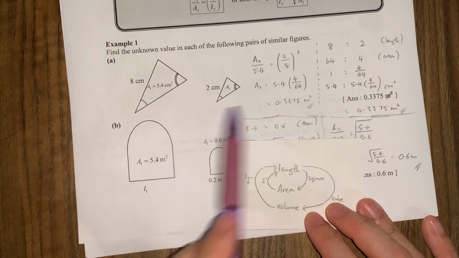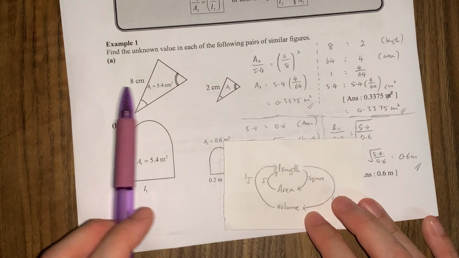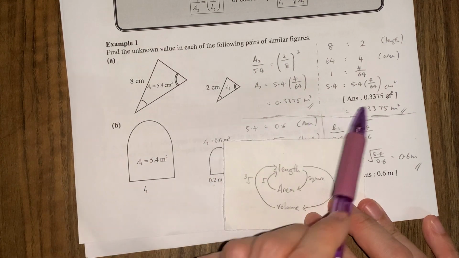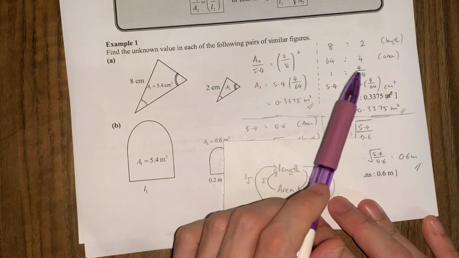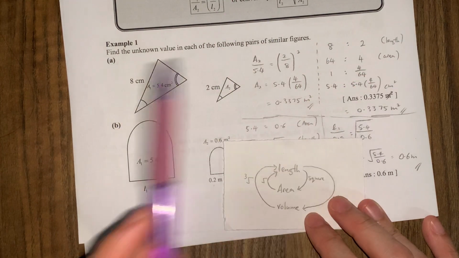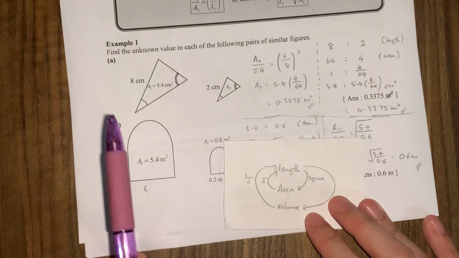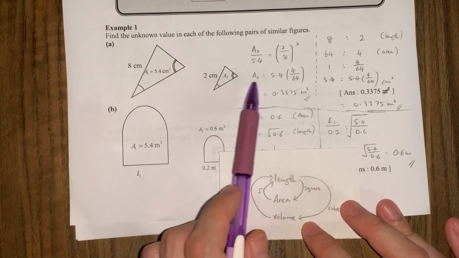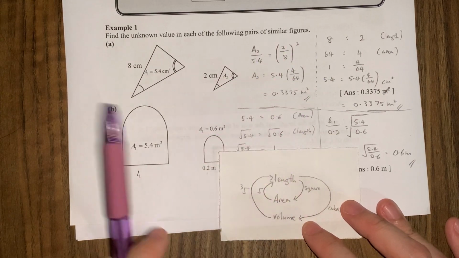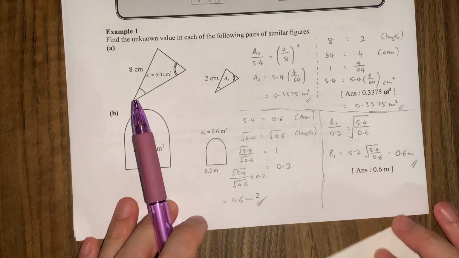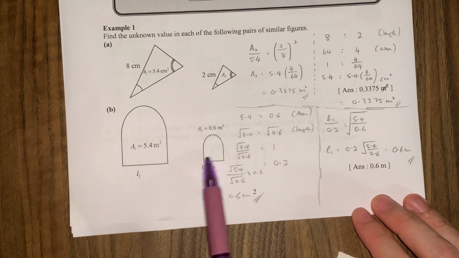exact same answer. Now, which one you prefer is really a matter of preference. I like this method more because this scales on to the next few chapters where the working will be similar. But for this chapter alone, this is actually more efficient, to be honest. Okay, so let's do another example. I'm going to do this method first.